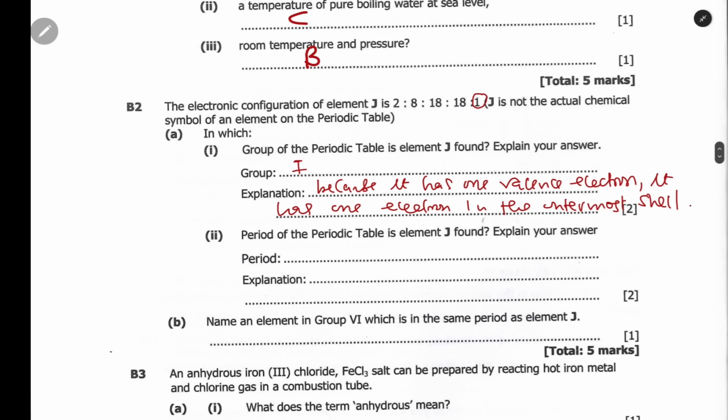Then, in which period of the periodic table is J found? For the period, you count the number of shells. In the first shell there are 2 electrons, second 8, third 18, fourth 18, fifth 1. So there are 1, 2, 3, 4, 5 shells. This one belongs to period 5.